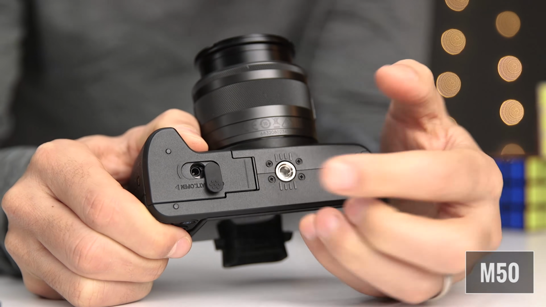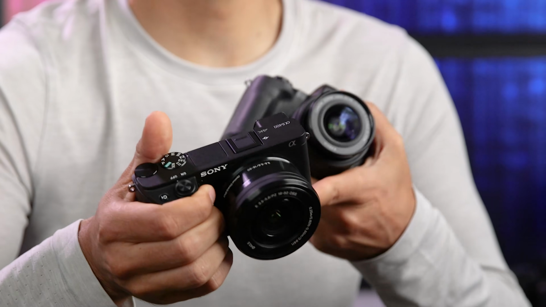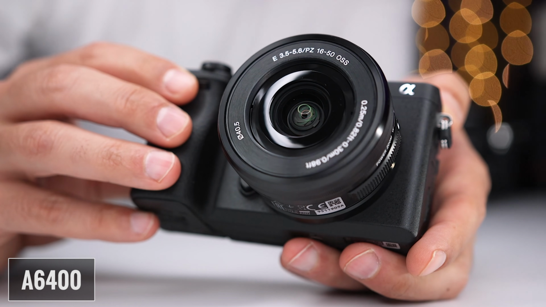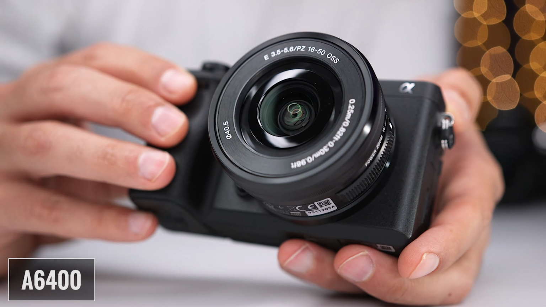When it comes to charging, the a6400 doesn't come with a battery charger, so you have to charge the battery inside the camera. The M50, on the other hand, does come with a dedicated battery charger. If you end up buying extra batteries for the a6400, just remember that you'll also need to pick up a charger so that you can charge the additional batteries while you're using the camera.